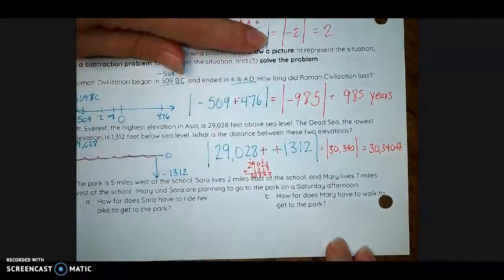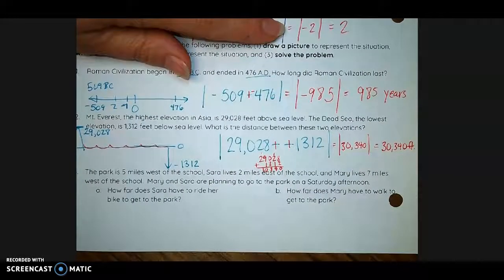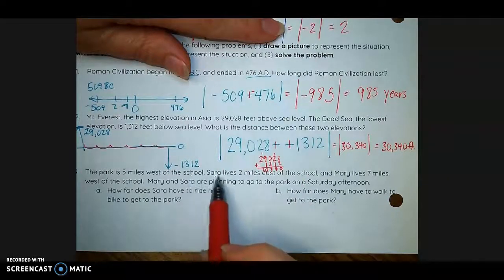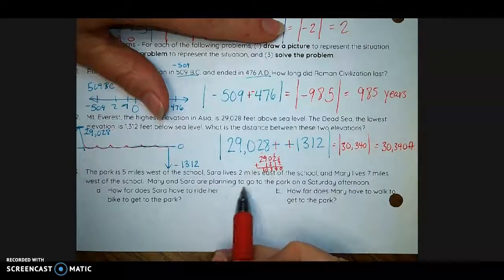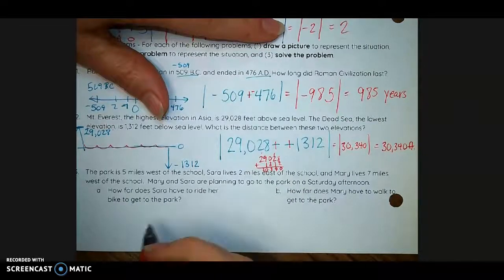Our last one is very similar to our topic 4 project for first quarter. So if you're having trouble with that, this is a good place to kind of look. It says the park is 5 miles west of the school, and Sarah lives 2 miles east of the school, and Mary lives 7 miles west of the school. Mary and Sarah are planning to go to the park on a Saturday afternoon. How far does Sarah have to ride her bike to get to the park?